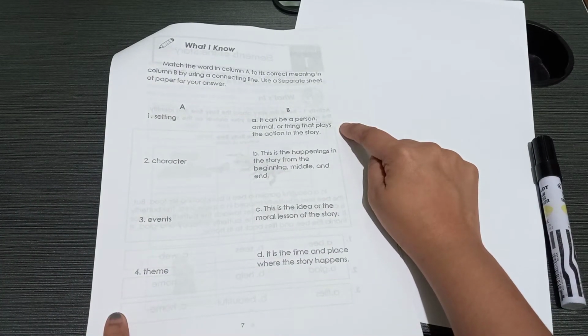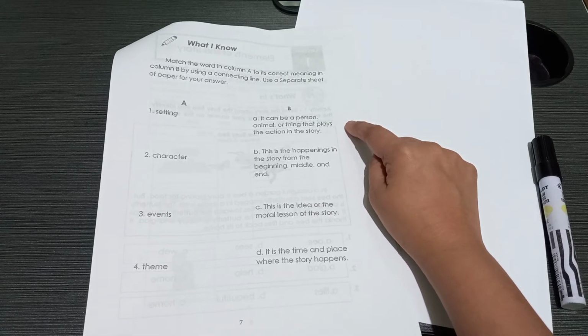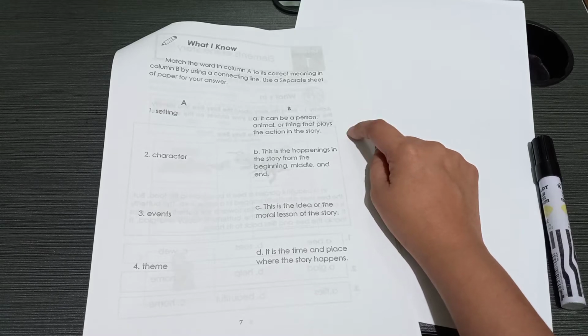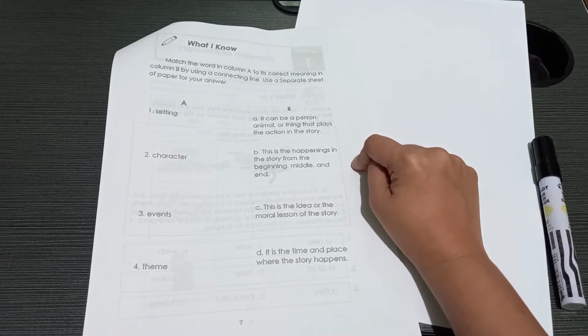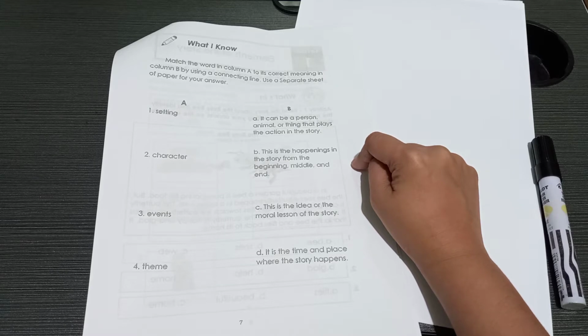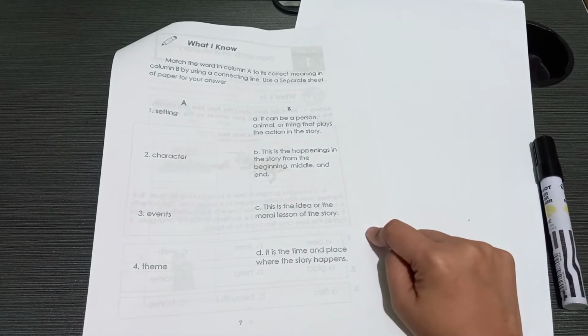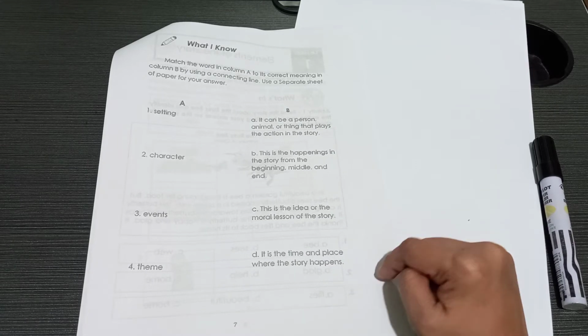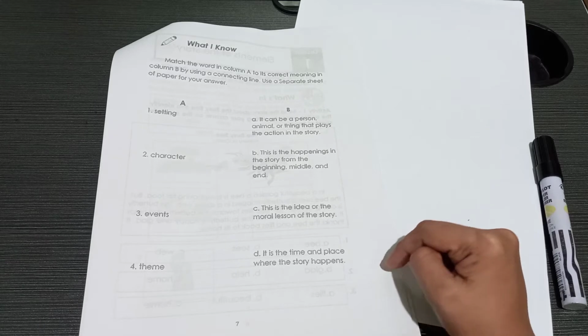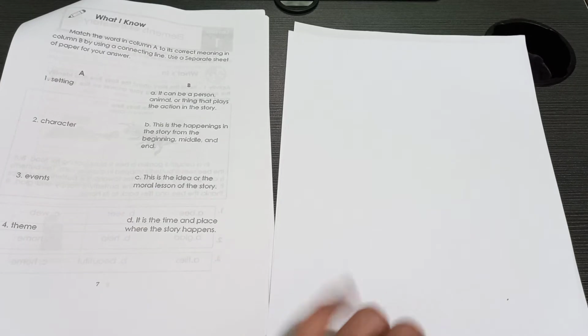For column B, letter A, it can be a person, animal, or thing that plays the action in the story. Letter B, this is the happenings in the story from the beginning, middle, and end. C, this is the idea or the moral lesson of the story. And letter D, it is the time and place where the story happens. So let's just have a short discussion about the elements of the story.